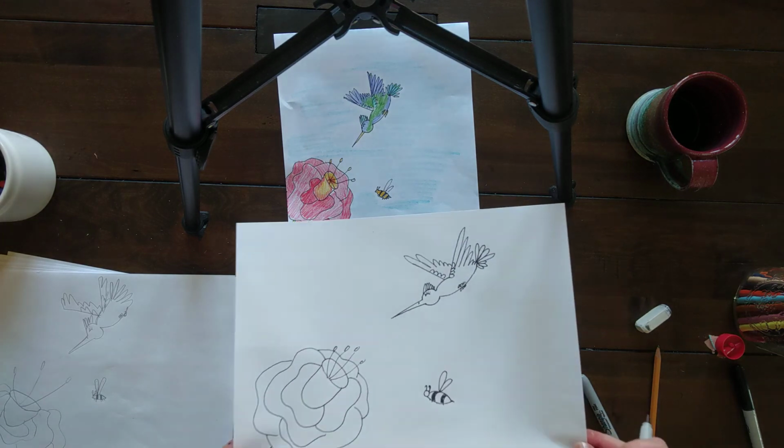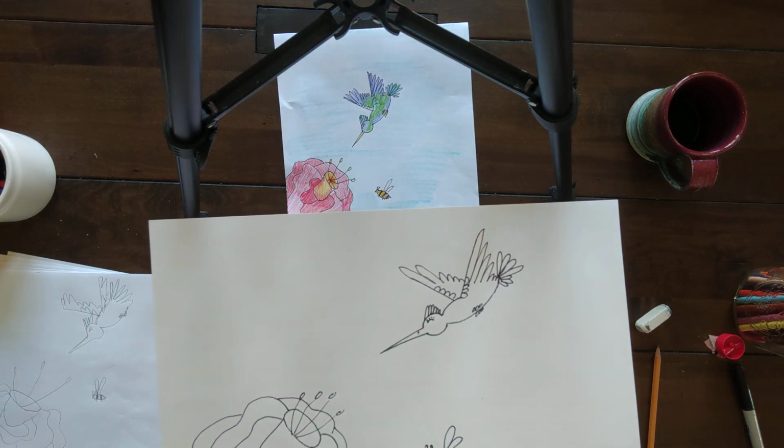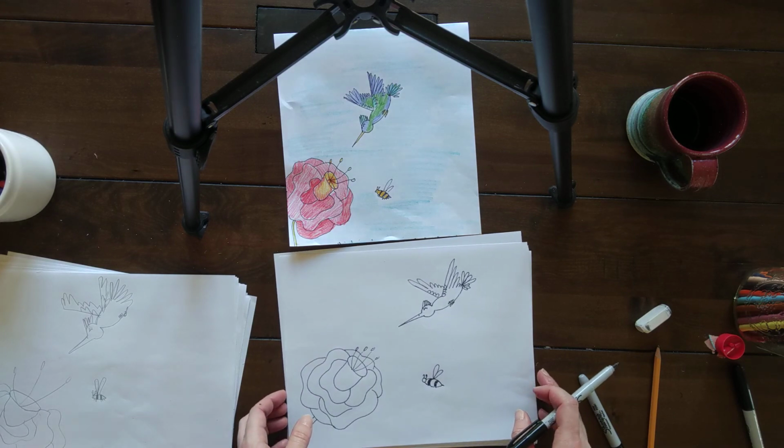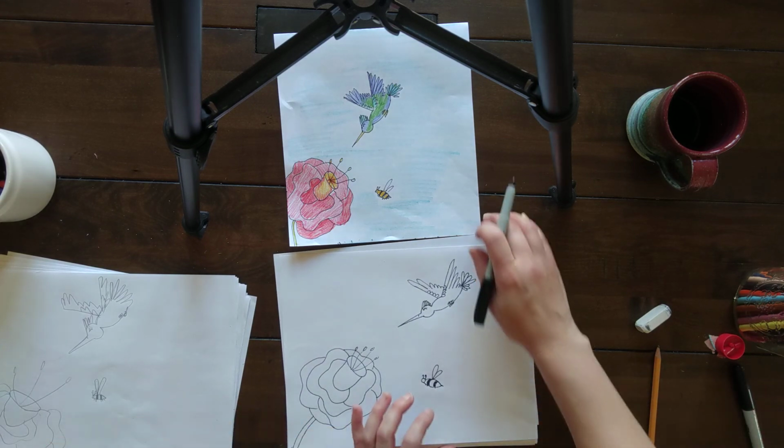Super duper cute. Color it in if you can, make it really colorful. Hummingbirds come in all sorts of beautiful colors. And email these to me if you can.